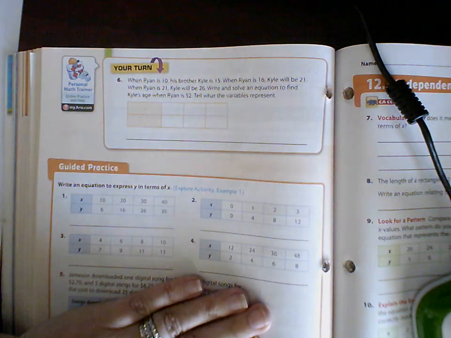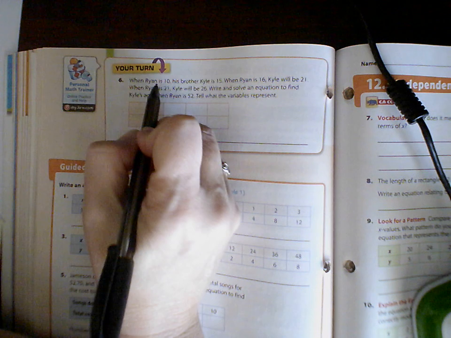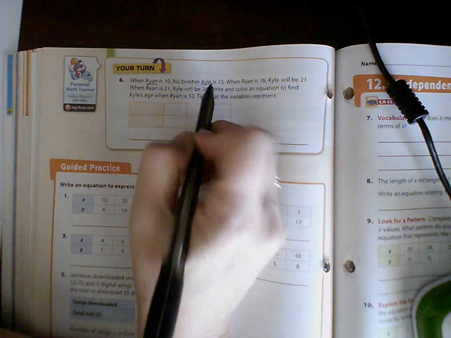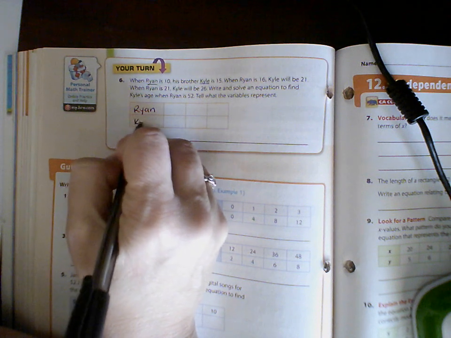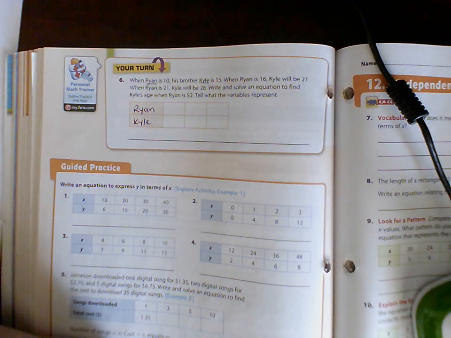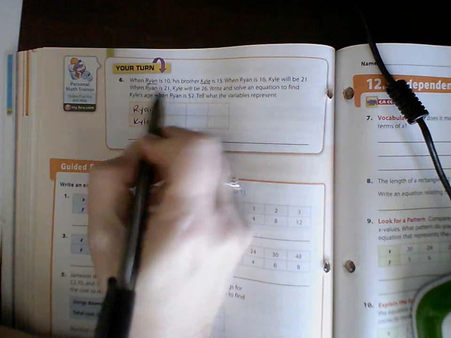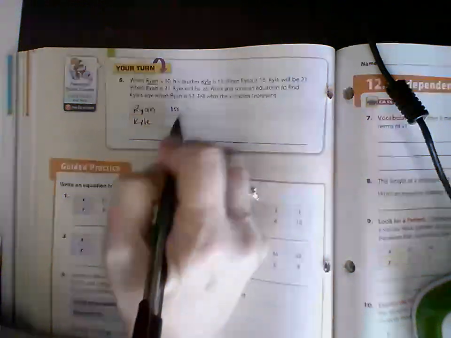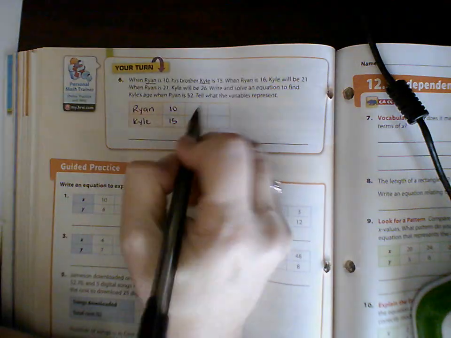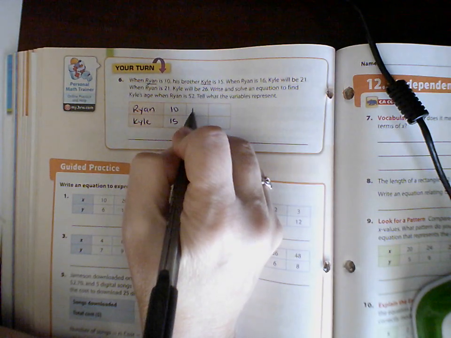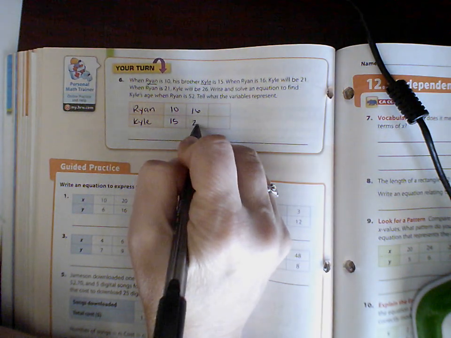Tell what the variables will represent. So notice to keep putting it in the same order. Ryan, then Kyle. So let's make the top one Ryan and the bottom one Kyle. We're going to maintain the order. When Ryan is 10, Kyle is 15. When Ryan is 16, Kyle will be 21.